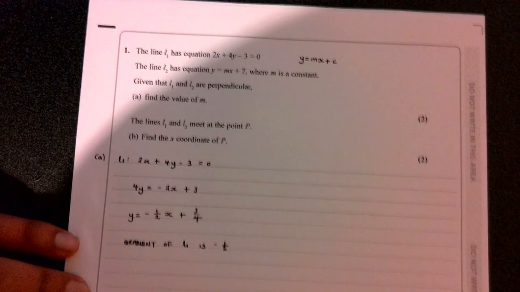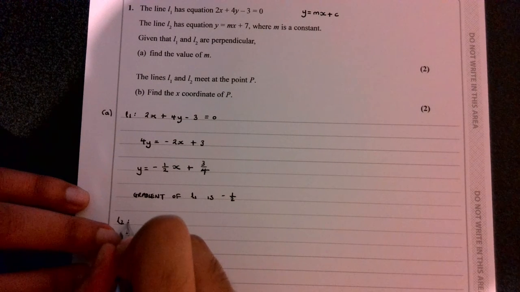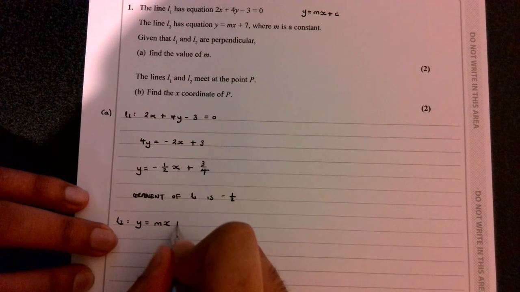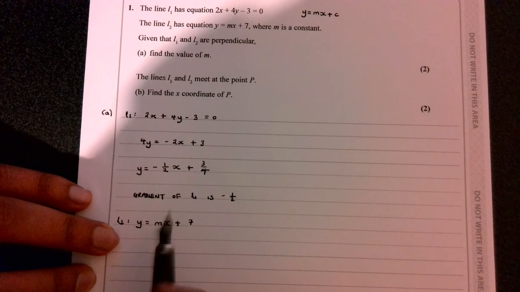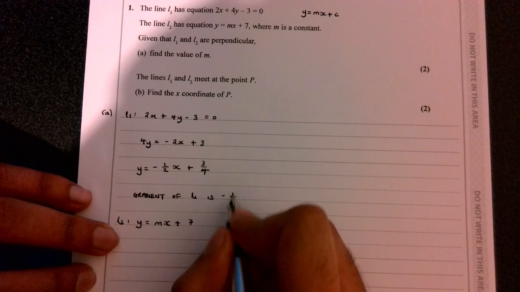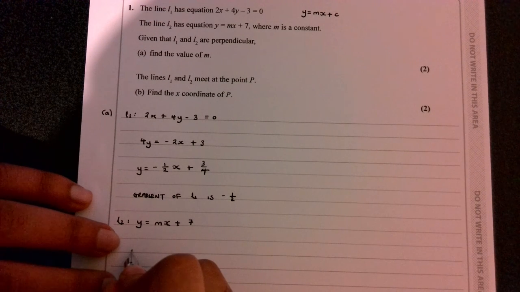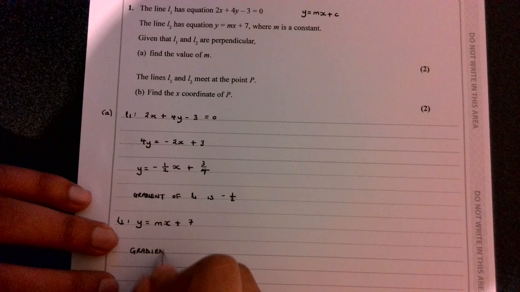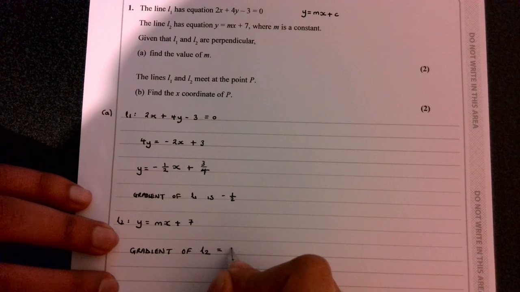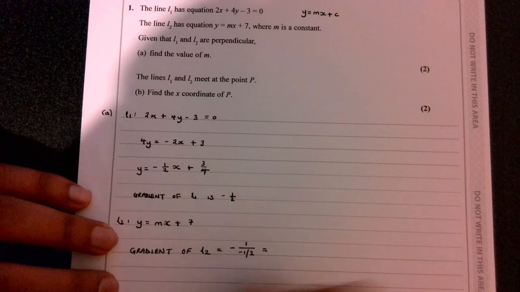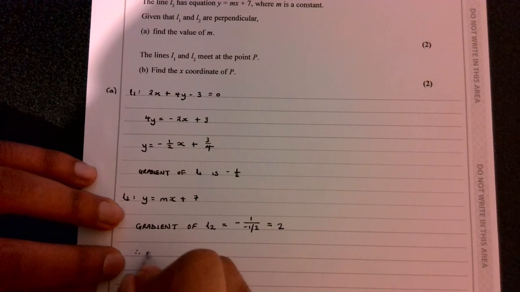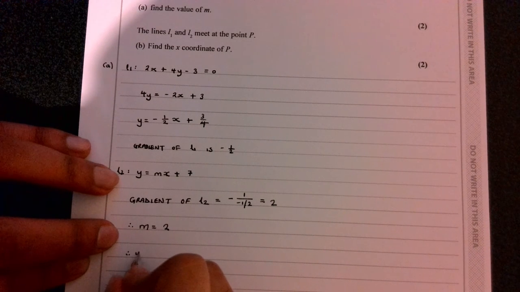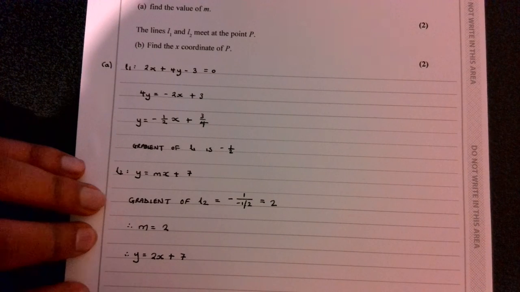Okay, so with that being said, if we consider this line L2, which has equation y equals mx plus 7, we can first of all use the fact that L1 and L2 are perpendicular to each other to find the gradient of L2. We can do so by finding the negative reciprocal of minus 1/2. So therefore the gradient of the line L2 is equal to minus 1 over minus 1/2. And if we work out this value, we have 2. And knowing that the gradient is 2, which corresponds to this m, we can conclude over here m is equal to 2, and therefore we have an equation for L2 which is y equals 2x plus 7.